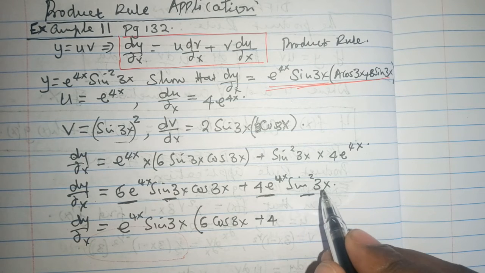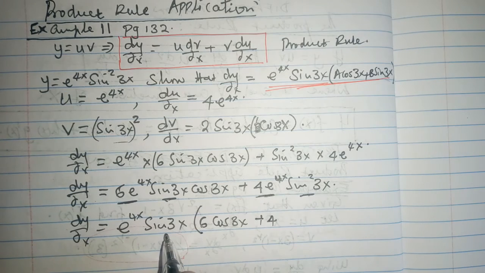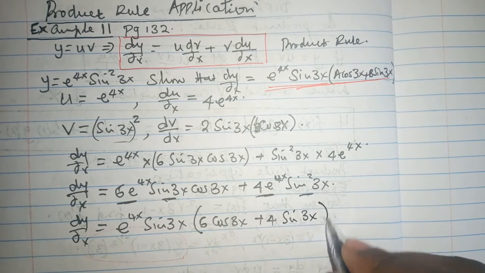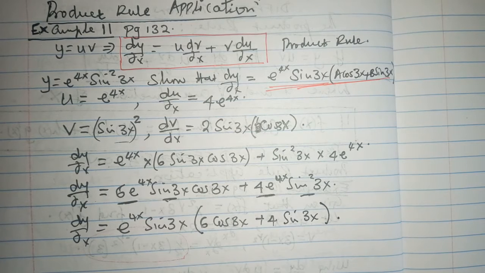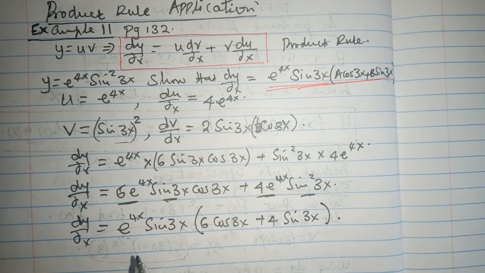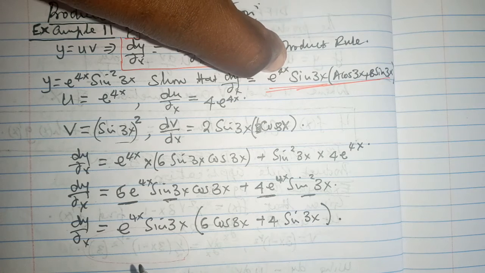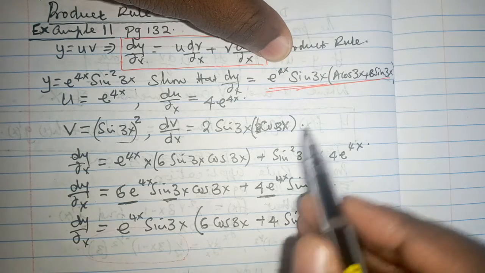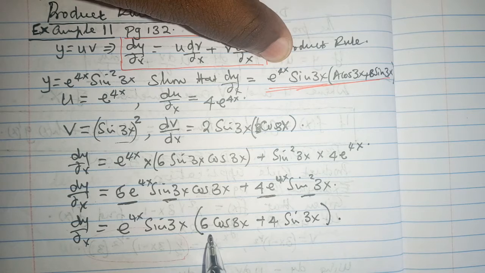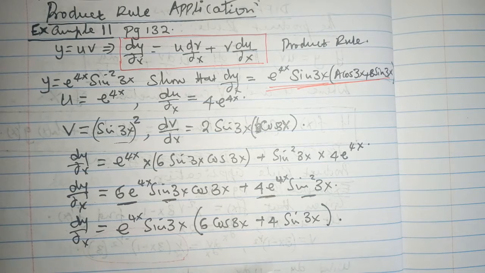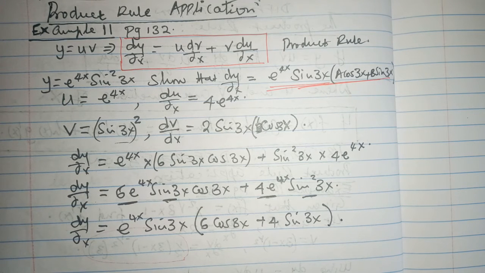Sine squared 3x divided by sine 3x is simply sine 3x. And entirely, that is what we are supposed to show, because the question was, show that dy dx is given by e^4x sine 3x, into bracket a cosine 3x plus b sine 3x. So you can clearly see that this is the required form.